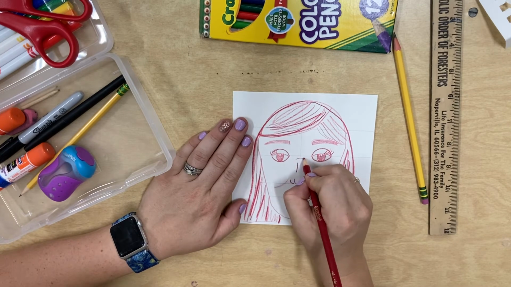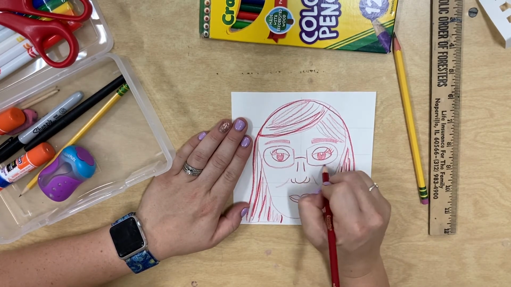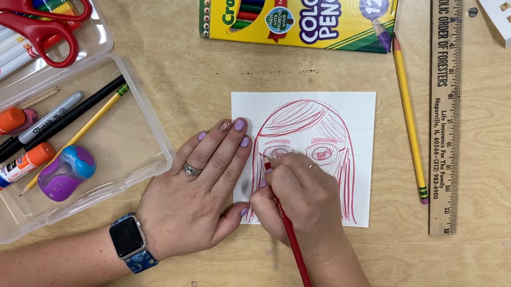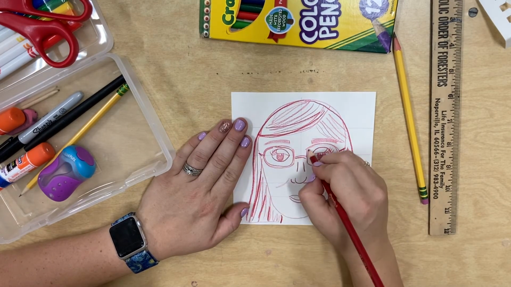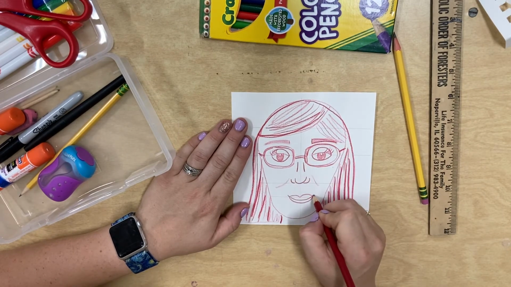Don't forget to add any other defining features. For me, I'm remembering my glasses. Maybe you want to put earrings on yours, or if you have a really cool freckle, don't forget that because it's a part of the way that God made your beautiful face.